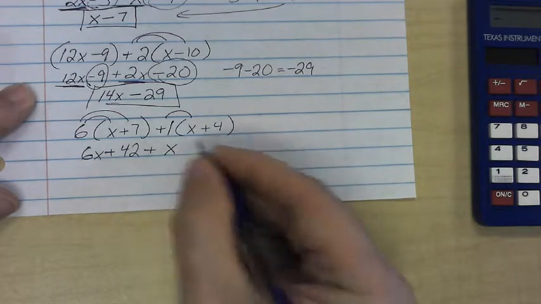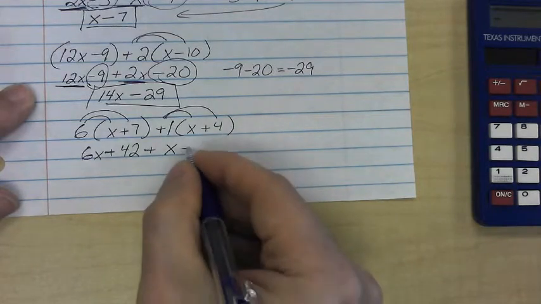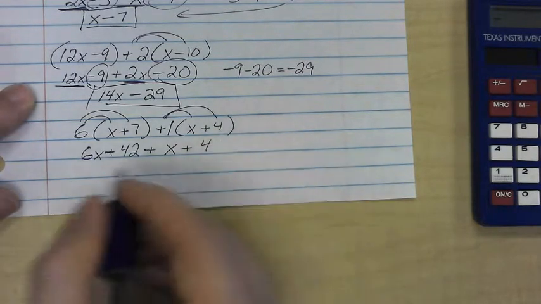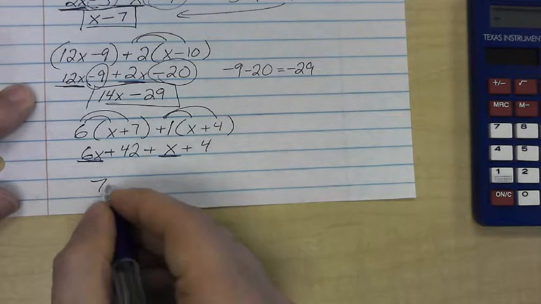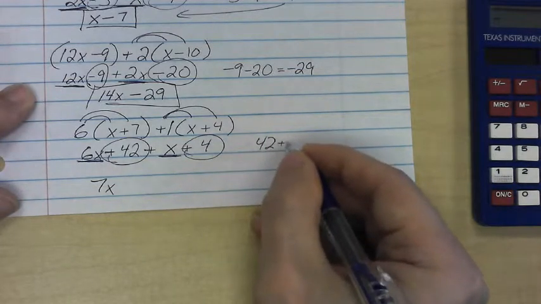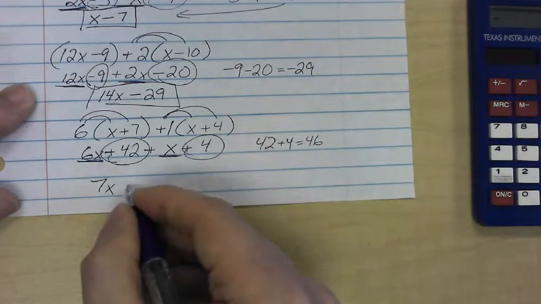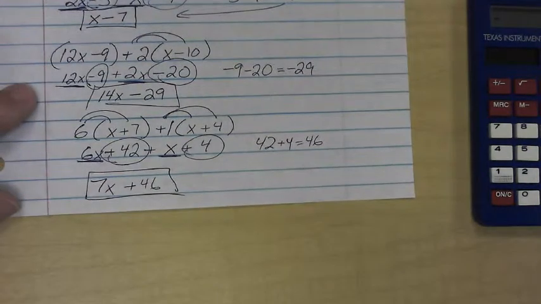1 times x is x. The 1 there is optional. Signs are the same, so I write plus. 1 times 4 is 4. And 6x's plus an x, that's going to be 7x's. Plus 42 plus 4, or 42 plus 4 equals 46. So plus 46. And that is how you add linear expressions.